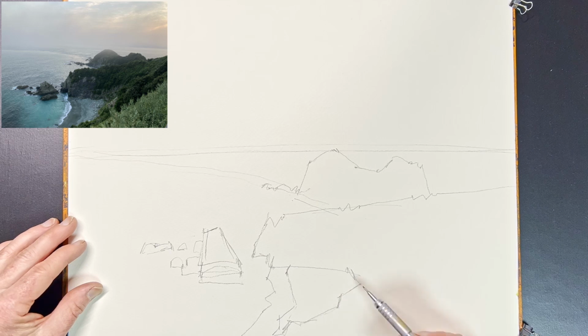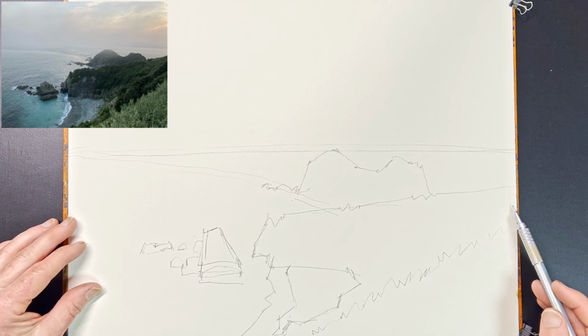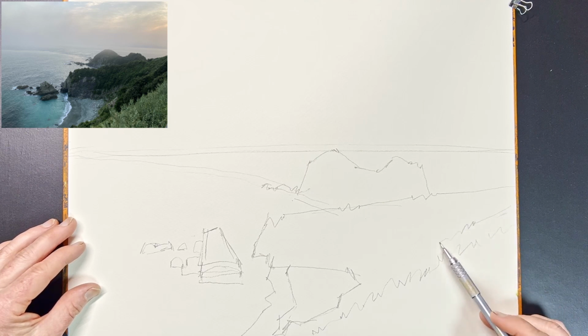So don't get caught up in just doing a realistic painting, which might be important, but without a sense of movement within the painting and without interesting shapes and a focal point, it's probably not going to be such a good painting.